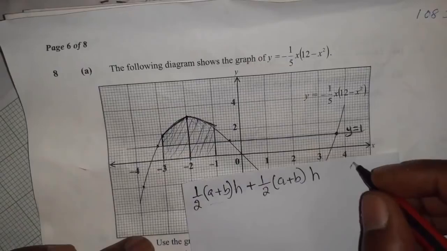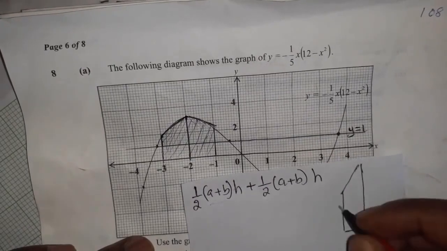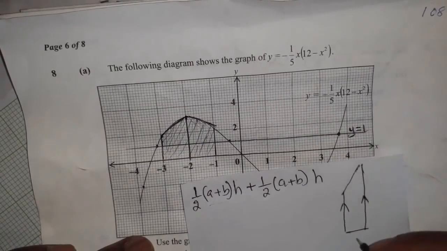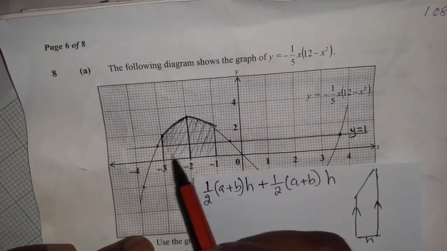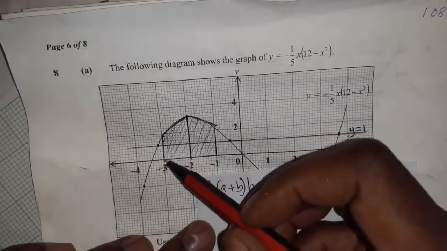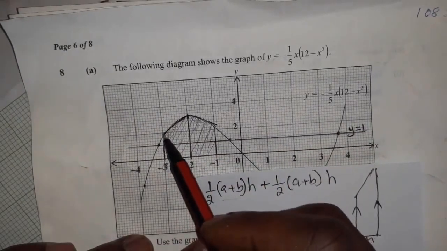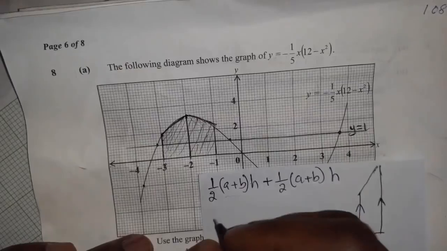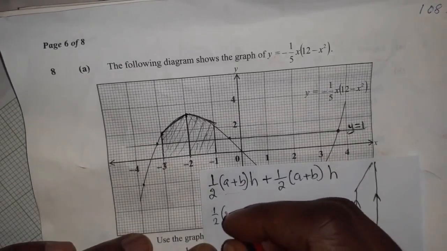So this is A and this is our B, then H is this side. When we are looking at this one, the distance from this point up to this one, which is our A, it's 2. So it's 2 here.